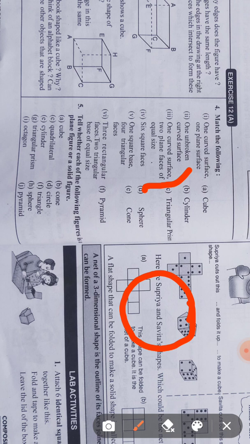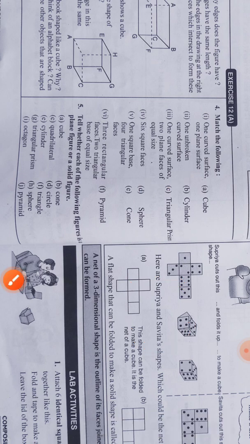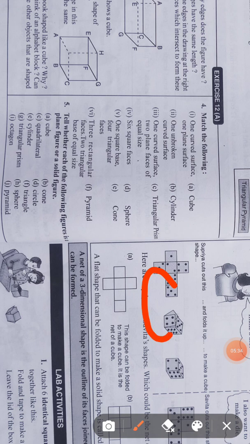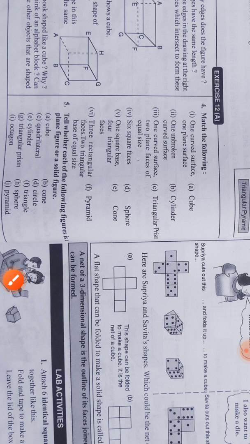One curved surface, two plane faces of equal size. So they are telling one curved surface and two plane faces. You see, a cylinder is actually that shape which has two plane surfaces and one curved surface. So your answer for this one will be cylinder.